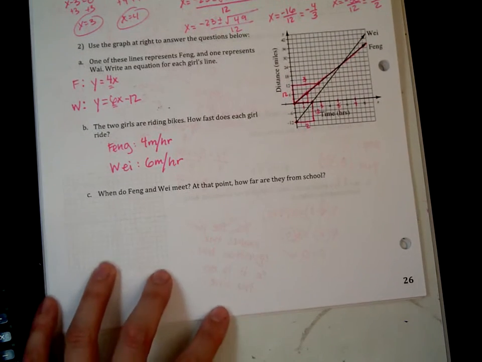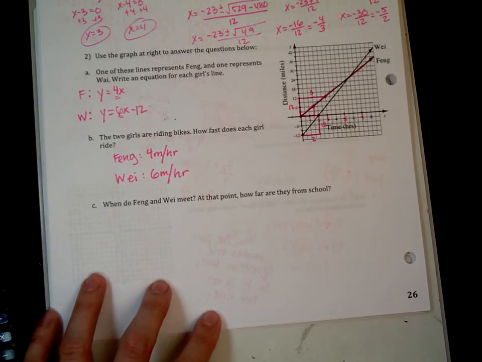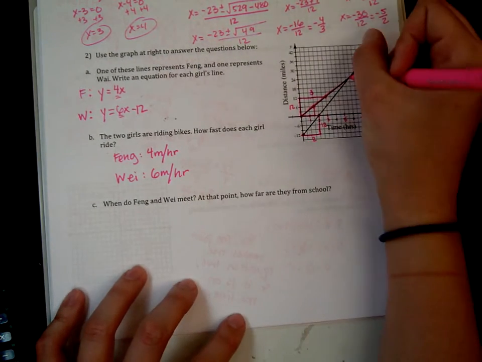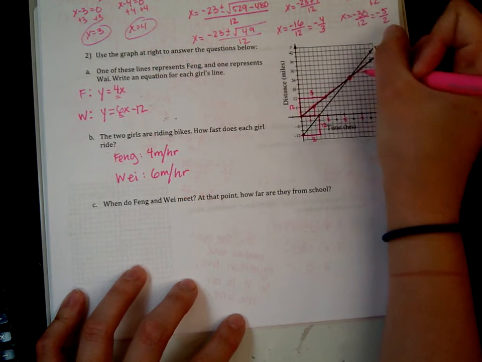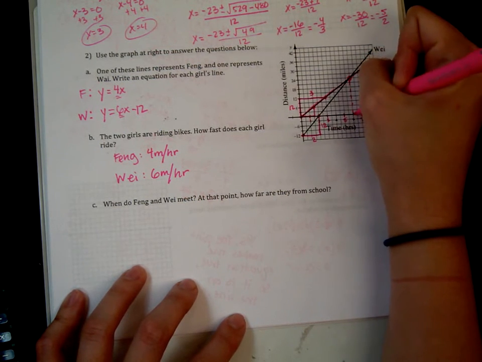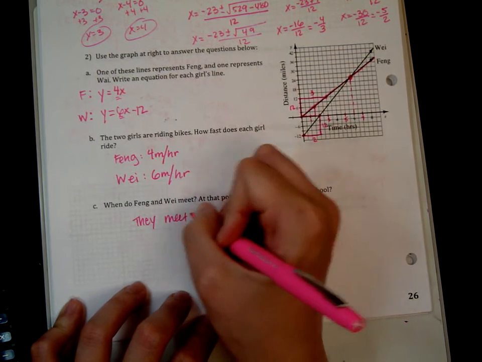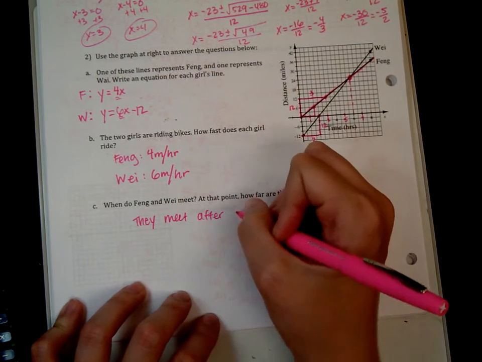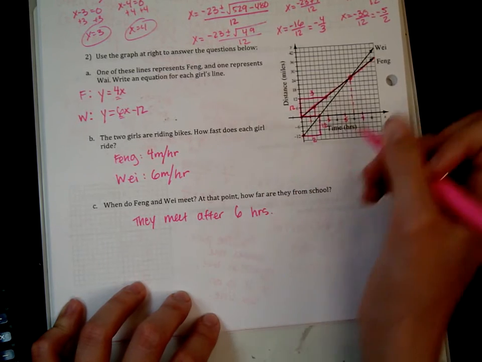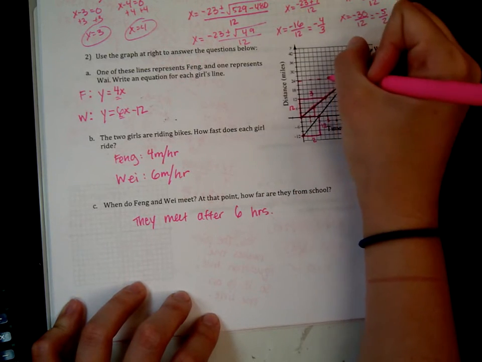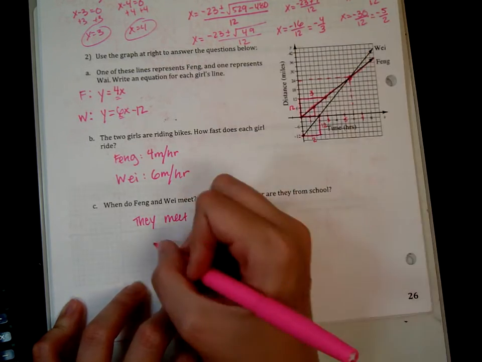When do Feng and Wei meet? At that point, how far are they from school? So they meet right here. They meet after 6 hours. And they are 24 miles away from school.